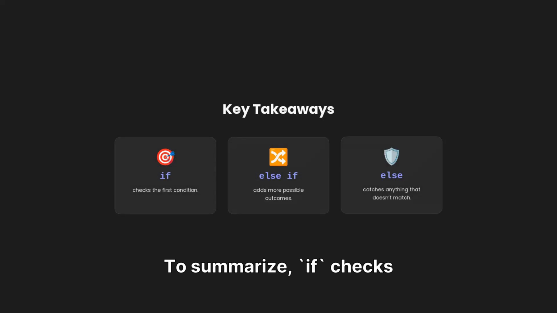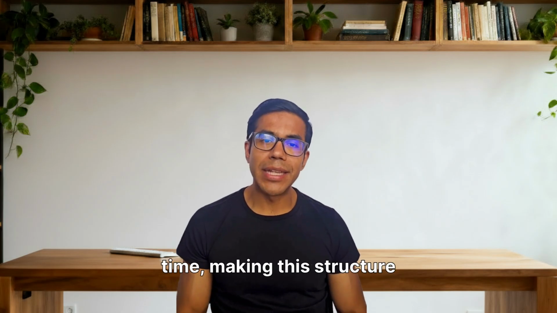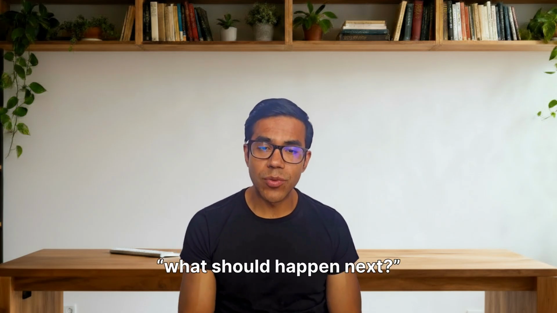To summarize, if checks the first condition, else if adds more possible outcomes, and else catches anything that doesn't match. Only one block of code runs at a time, making this structure perfect for decisions like what should happen next.